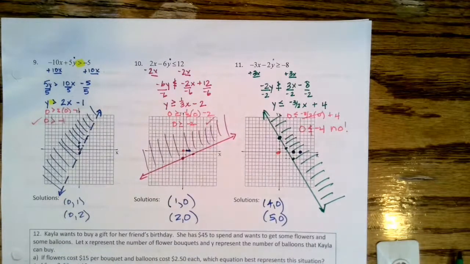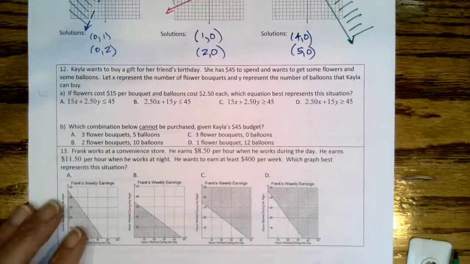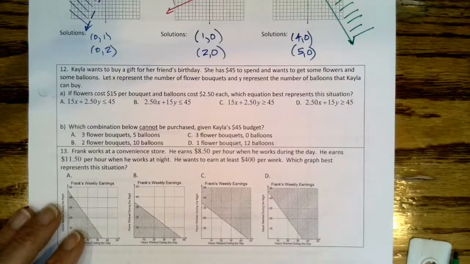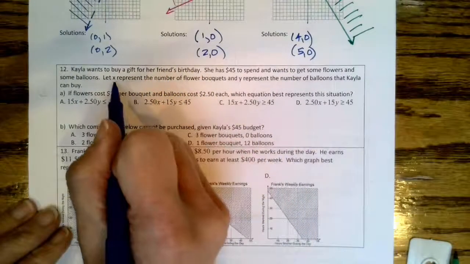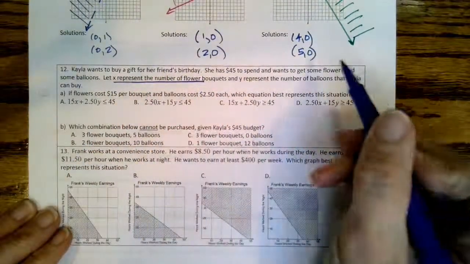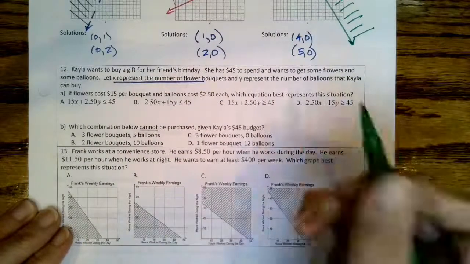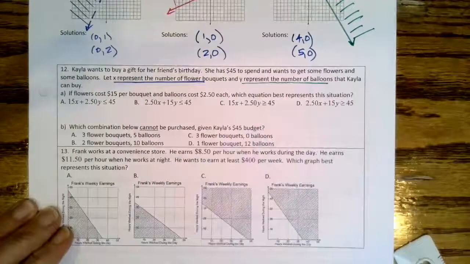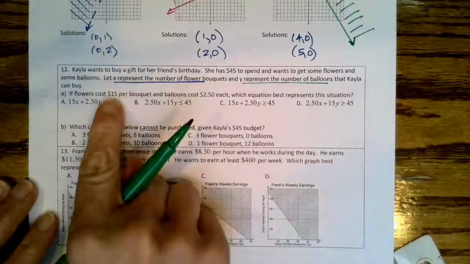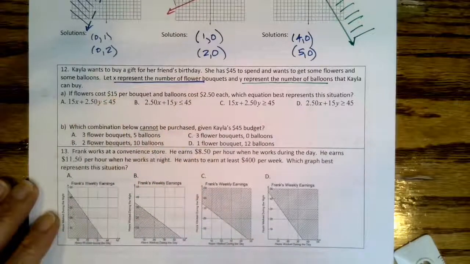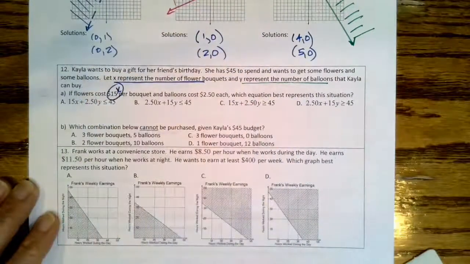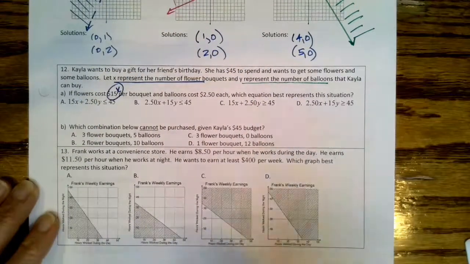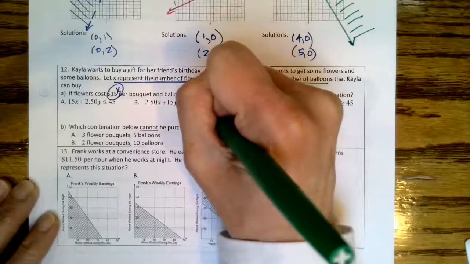Okay. Let's do a little problem solving. Kayla wants to buy a gift for her friend's birthday. She has $45 to spend and wants to get flowers and balloons. X represents the number of flowers, and Y represents the number of balloons that Kayla can buy. Flowers are $15, so $15 for every X. We're going to be looking for that expression. Balloons are $2.50, so $2.50 for every Y.